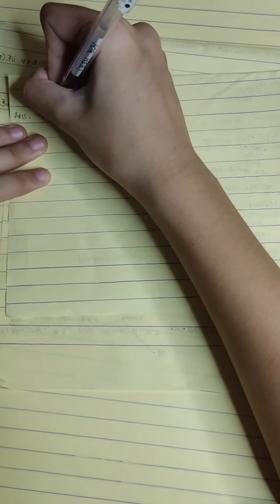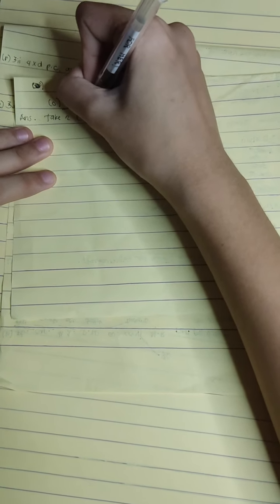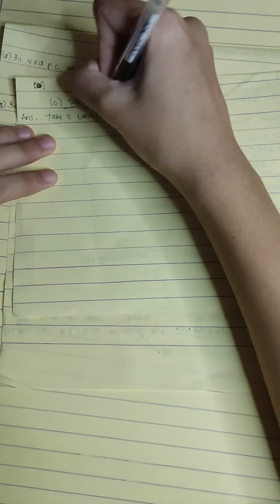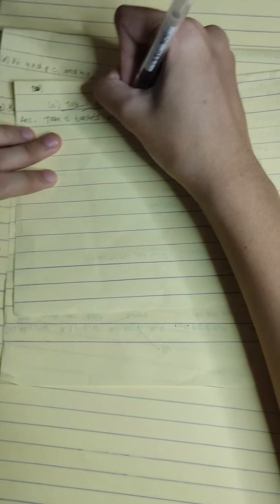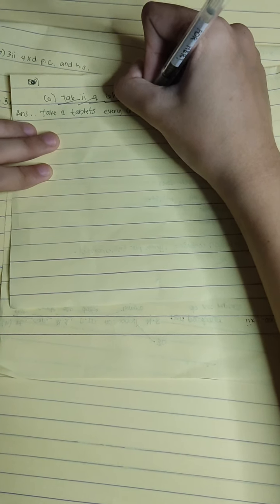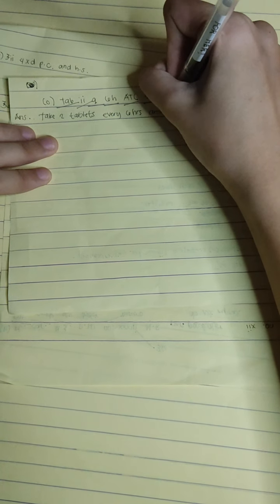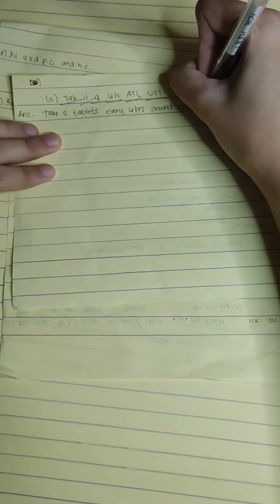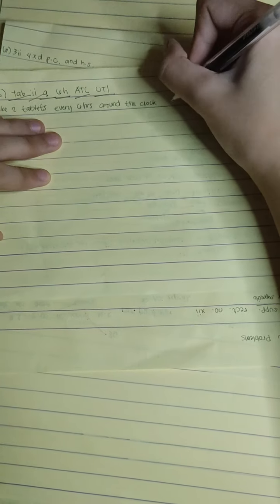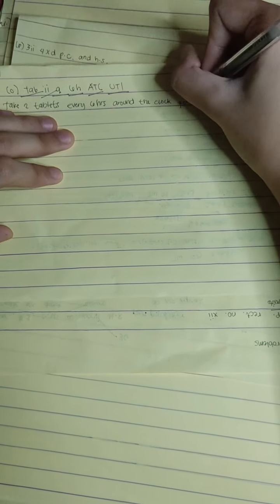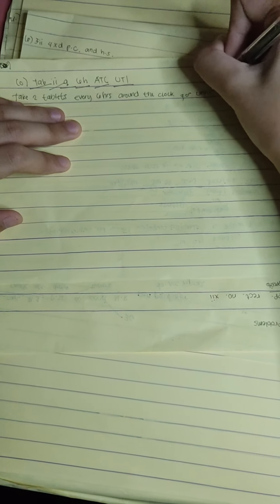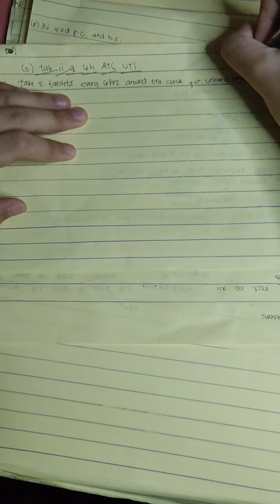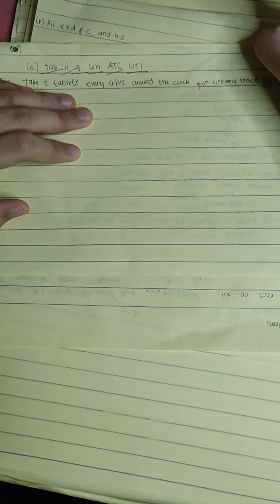So the answer is take 2 tablets every 6 hours around the clock for urinary tract infection.